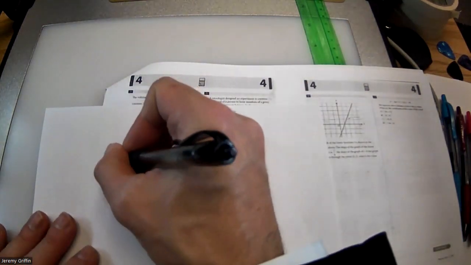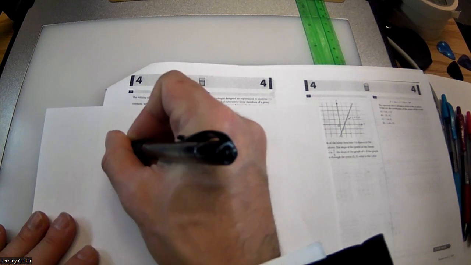25. The volume of a cube is 1/8 C cubed, where C is a positive constant. Which of the following gives the surface area of that cube? So I'm going to draw this one out. Might be helpful, maybe, maybe not, probably depends on the individual.